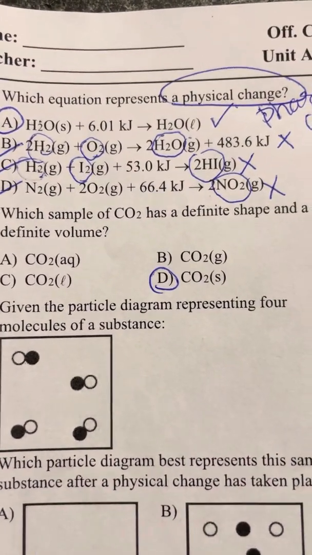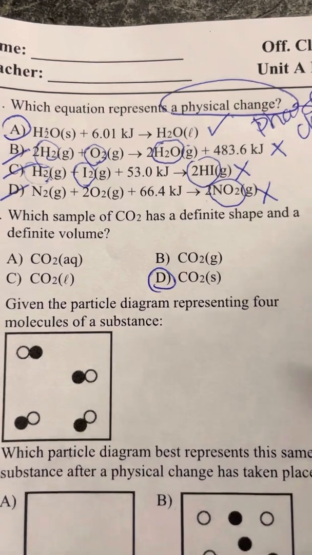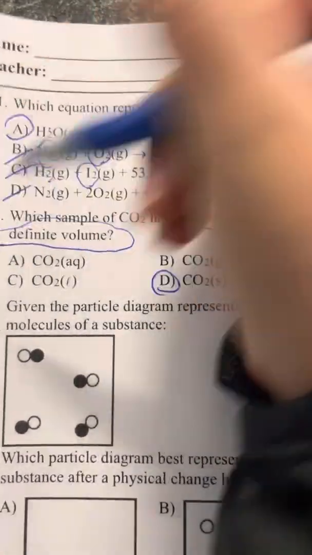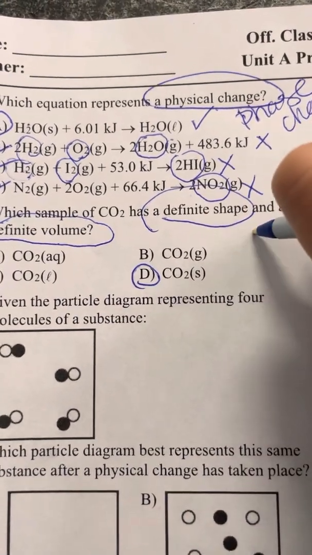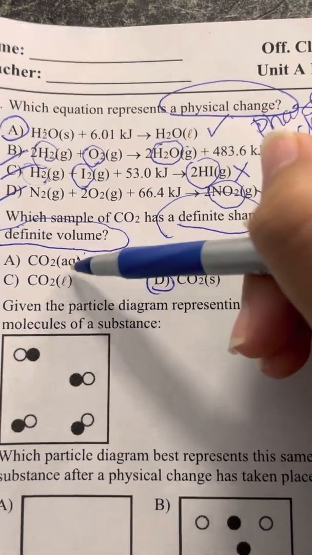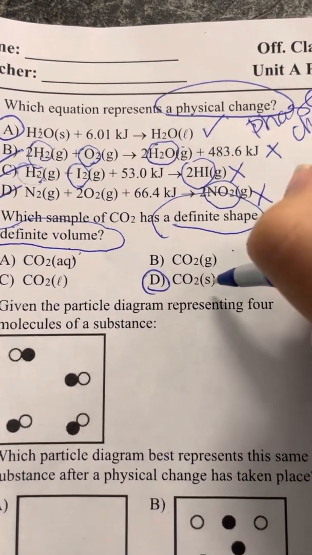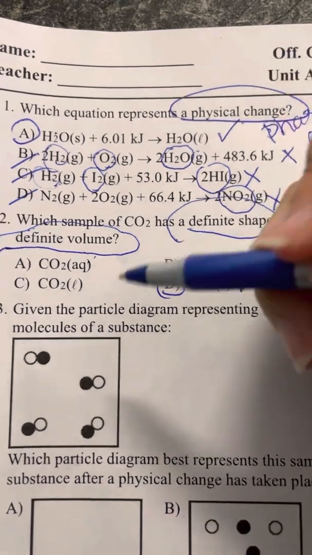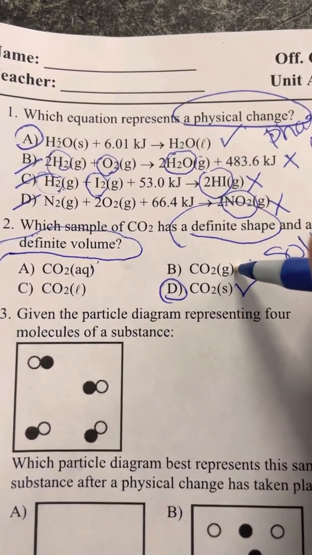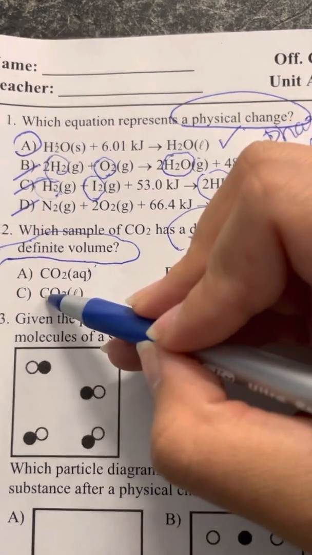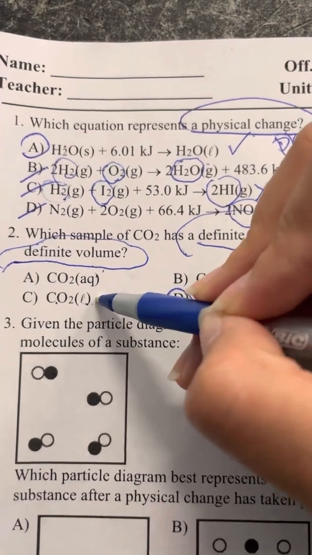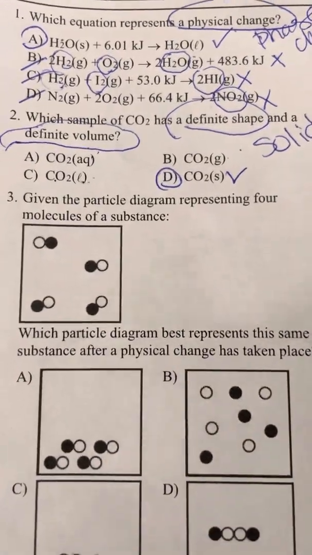Number 2, which sample of carbon dioxide has a definite shape and definite volume? Definite shape, definite volume, so we are talking about a solid. The only one that is a solid is D. Just a quick review. The gas has an indefinite shape, indefinite volume. Liquid has an indefinite shape, but a definite volume.